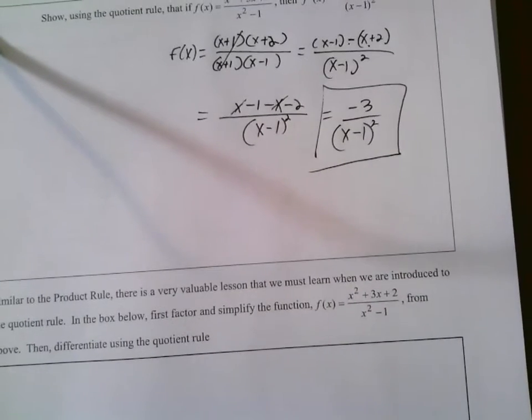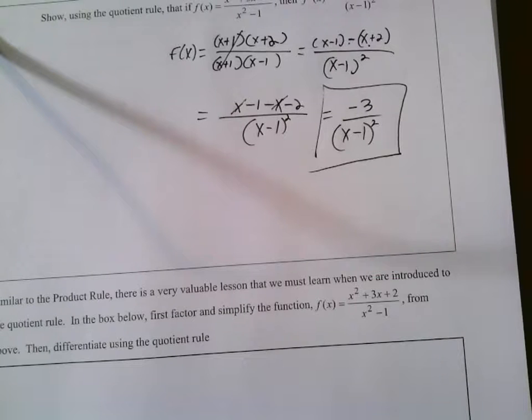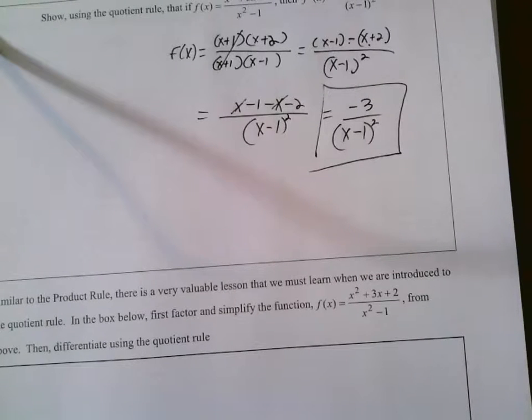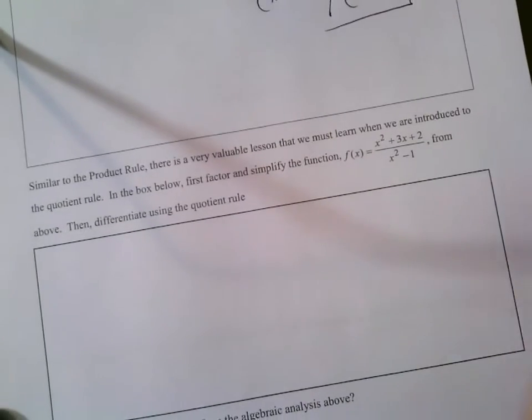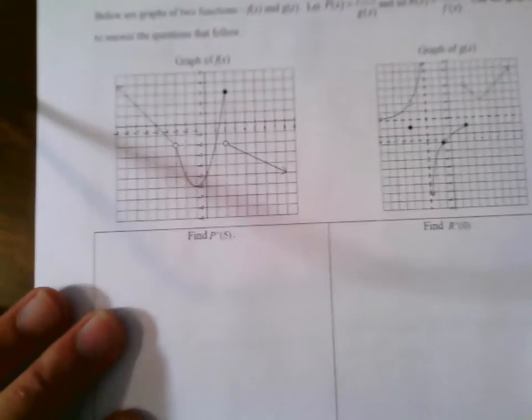They want us to do the same thing down here, but we already did it. And the lesson that can be learned is, if you simplify before you take the derivative, you get the same thing. So it's not rocket science, and we're not going to waste time. I think we just put a big X on that section during class.